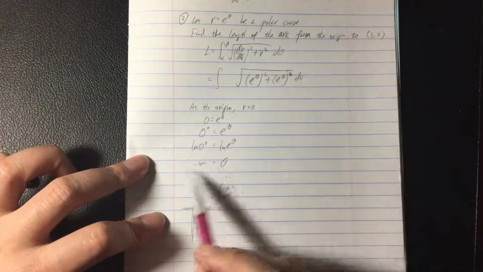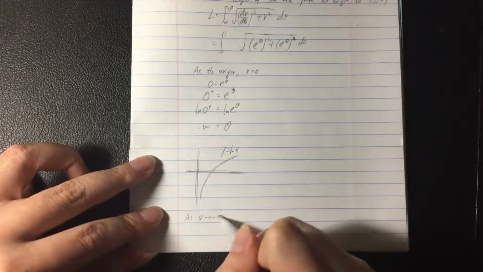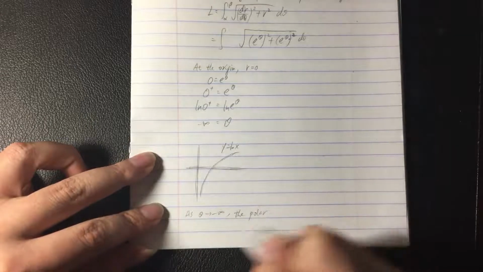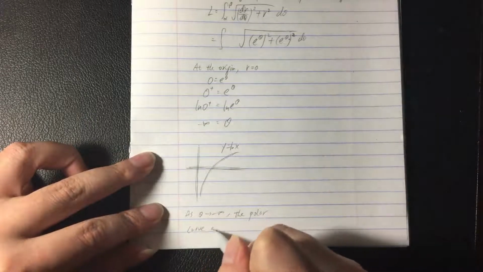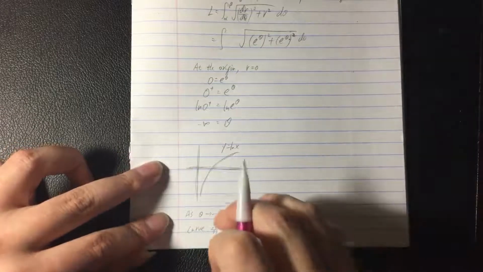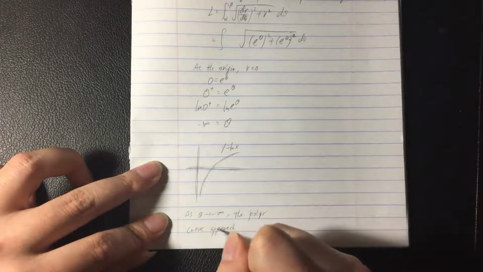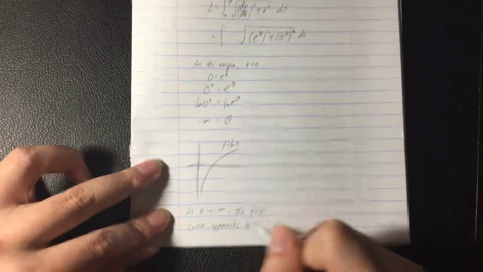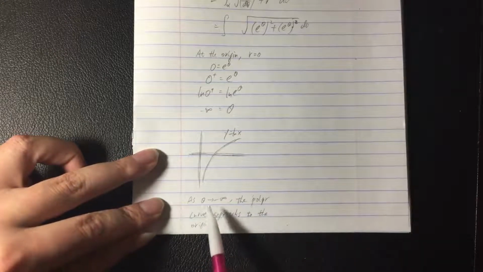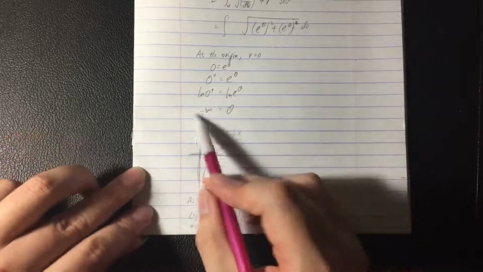Here, since negative infinity is not a real number, we say as theta approaches negative infinity, the polar curve approaches the origin.